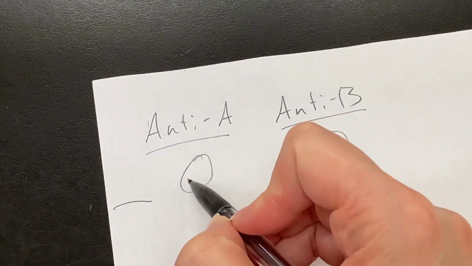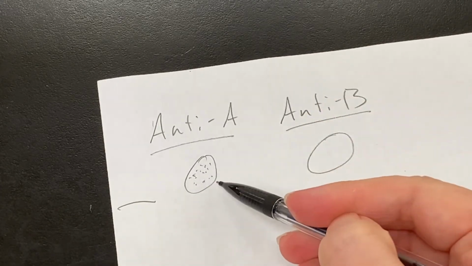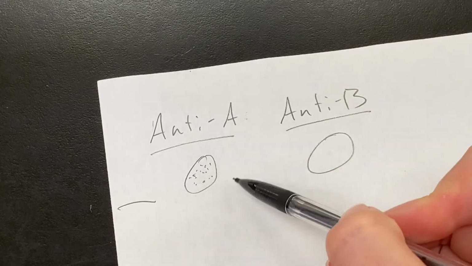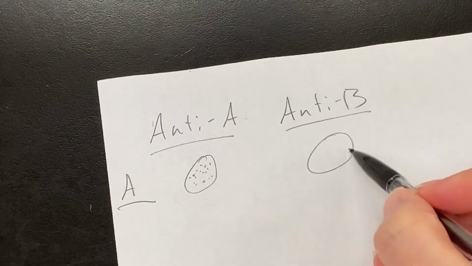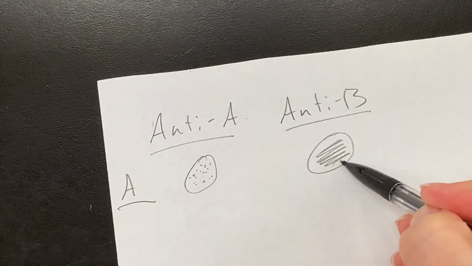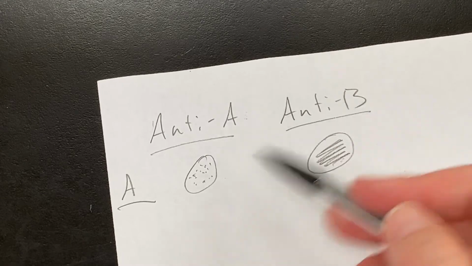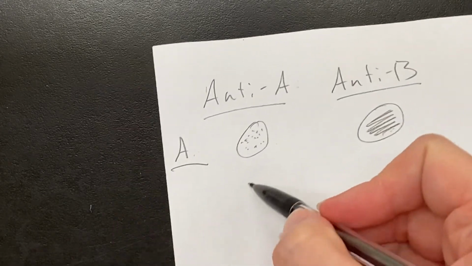So if we have a reaction in the anti-A, that means that the anti-A antibodies found a surface antigen. So this blood sample had A in it. So let's say the same sample, we see no agglutination, no clumping, no stippling, no reaction in the anti-B. The anti-B only attacks B. So this blood sample did not have a B.